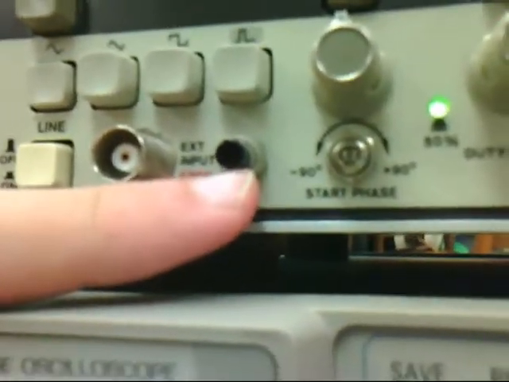And if you hooked it up to an external input, instead of using the manual trigger, you could trigger it that way as well.